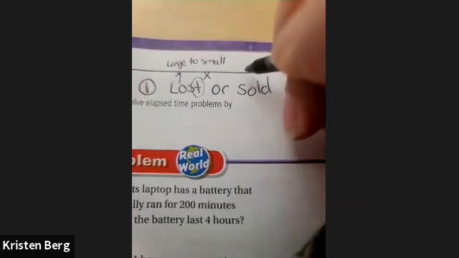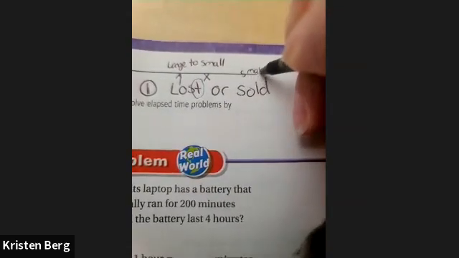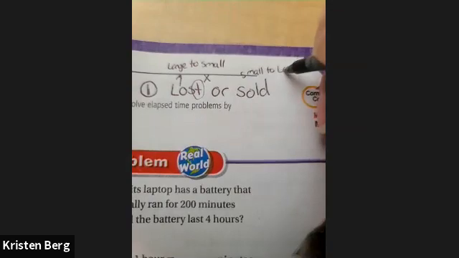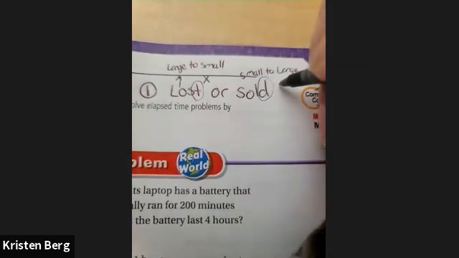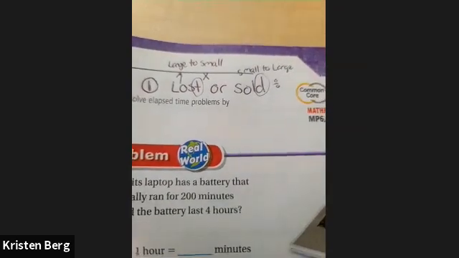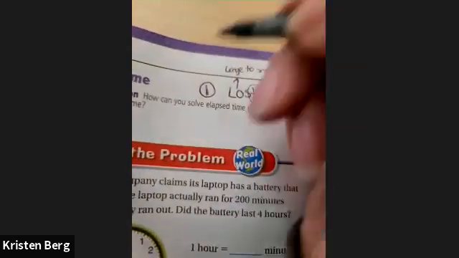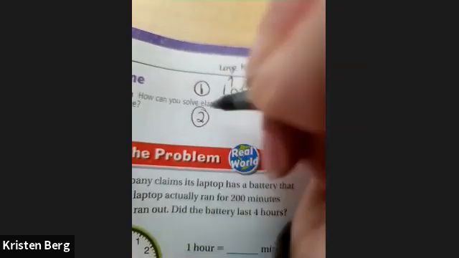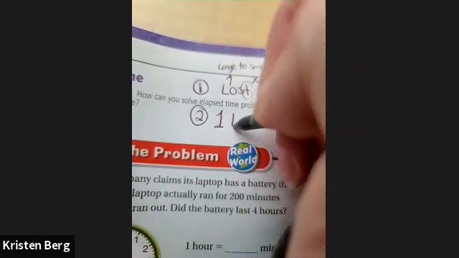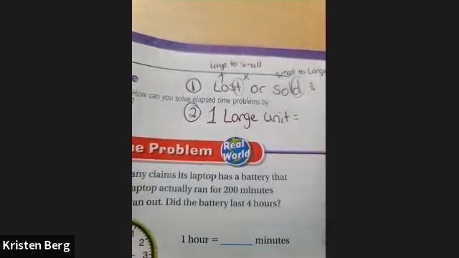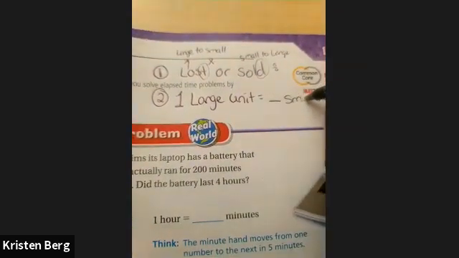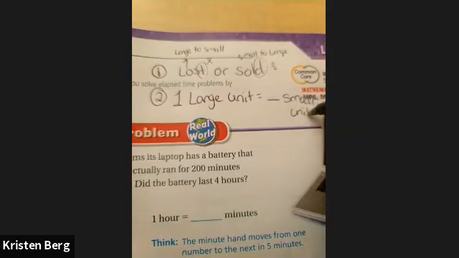And then this one is a small to a large unit, which is that D stands for divide. So that is step one. Step two is to say one of your large units equals blank of your small units.